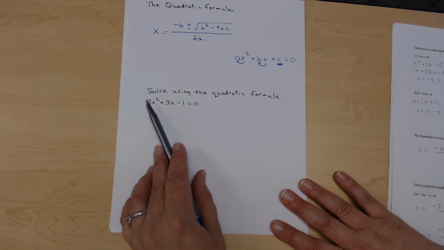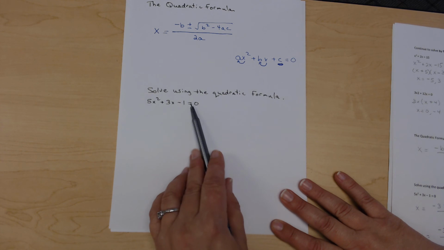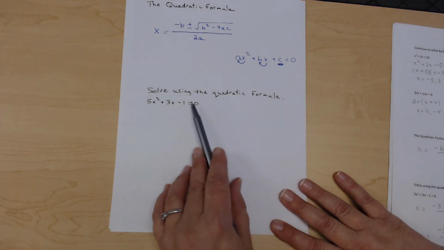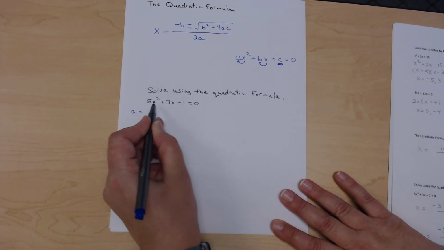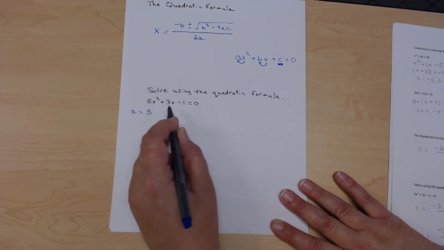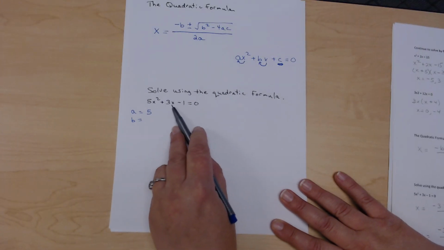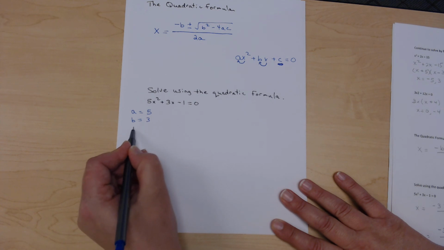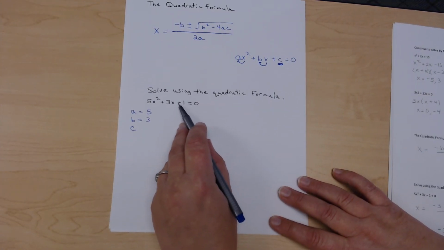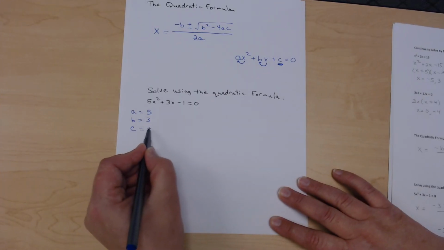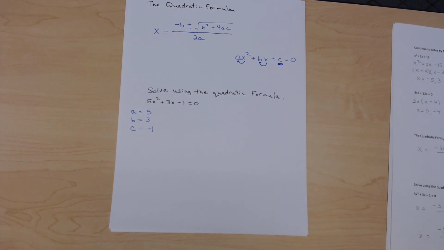Okay, here we have our ax squared plus bx plus c, okay, equals 0. We must have it equal to 0. Okay, a is my number in front of the x squared. B, let's write it going down. B is my number in front of the x. And what is c? C is a number all by itself. Always take the sign with. So c is -1. C is -1.